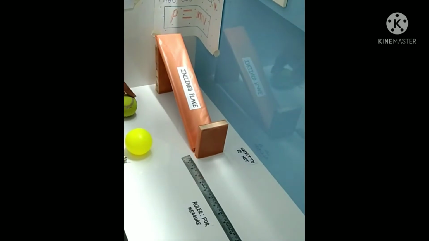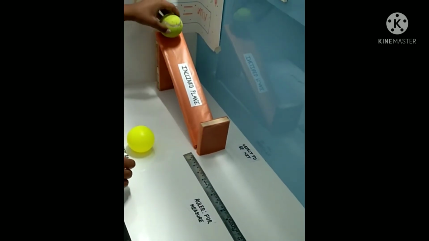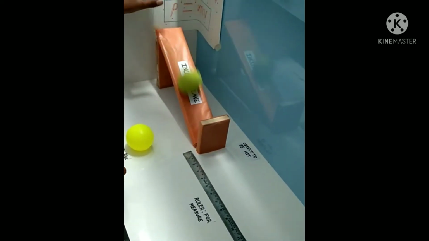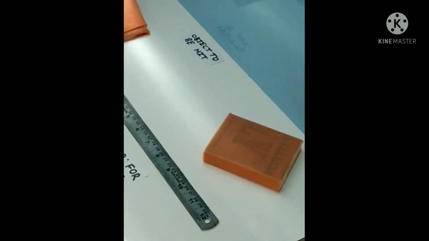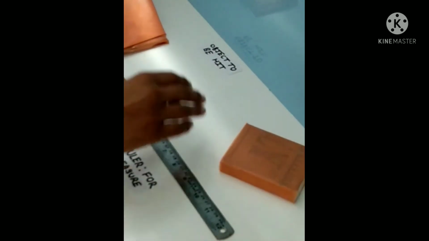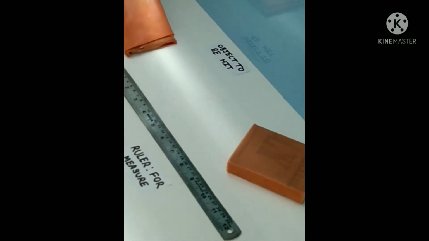Now I will try with the tennis ball. I keep it here. As you can see, the distance covered by this force is about 12 inches.